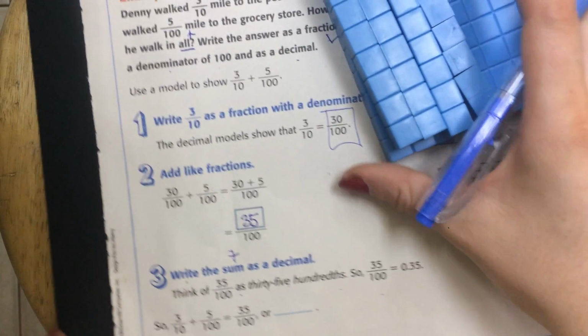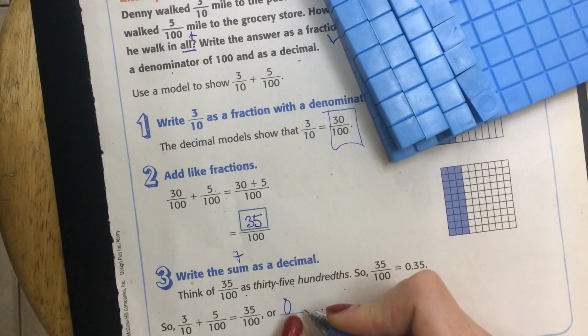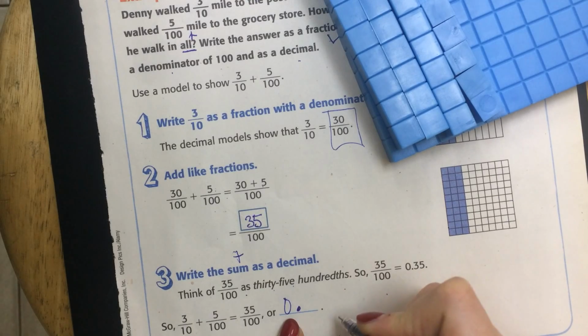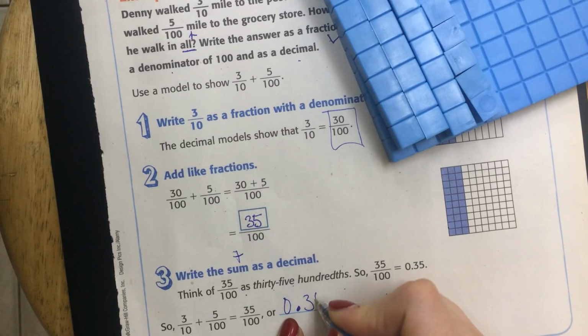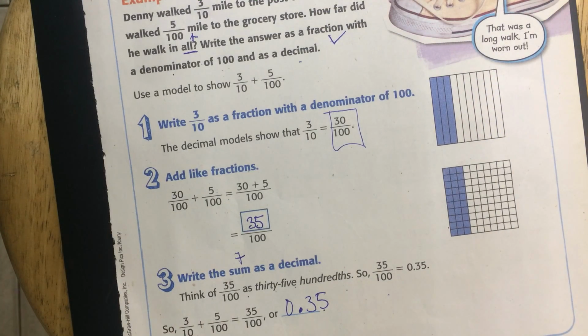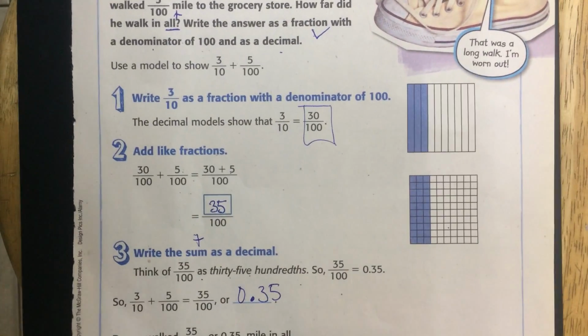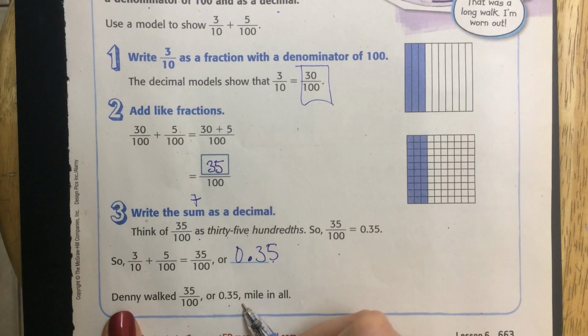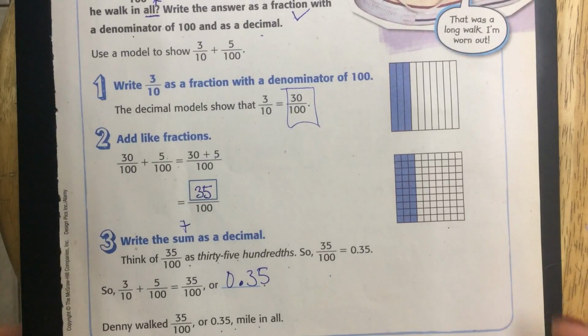So we would have 0, because we have 0 full ones, 0.35. So Denny walked 35/100ths, or 0.35 miles in all.